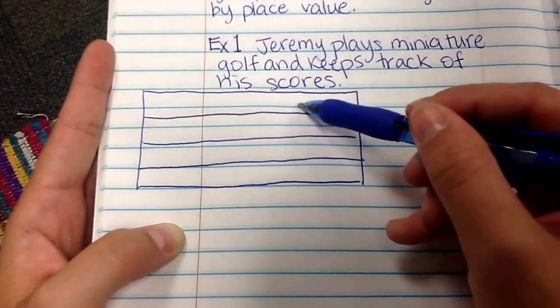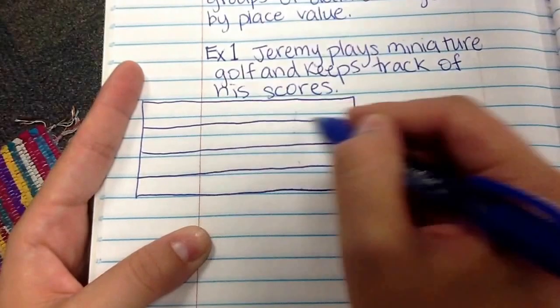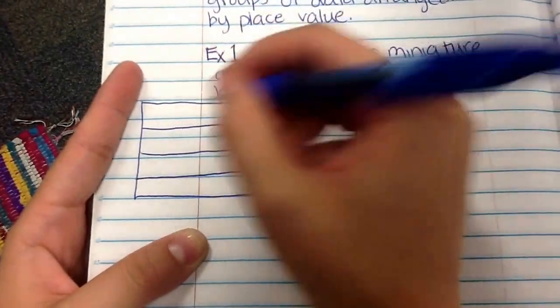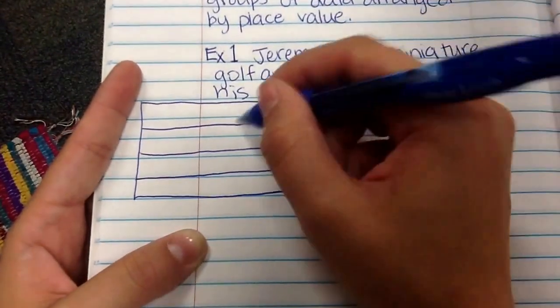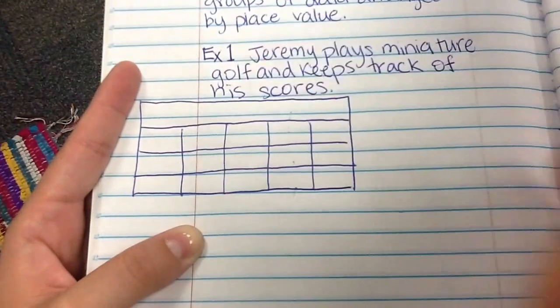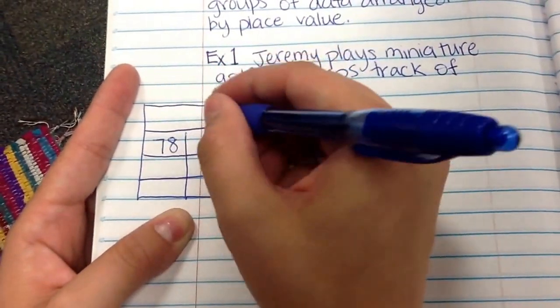Okay, so there's 1, 2, 3, 4 lines in this chart. The top one is going to be the title, and then we're going to fill in the chart. It may take me a second to fill it out.